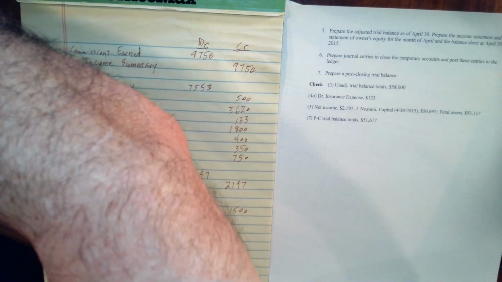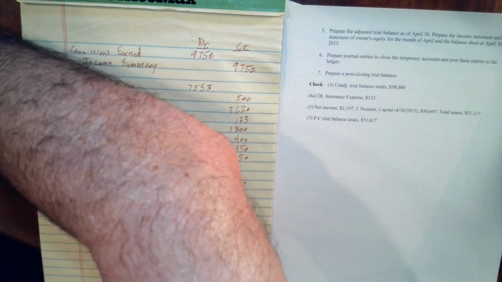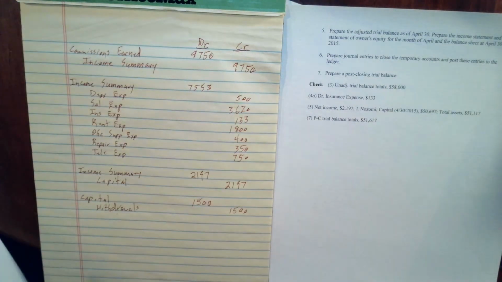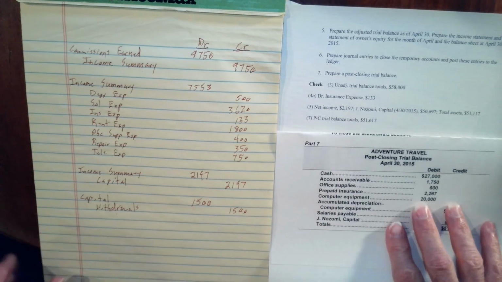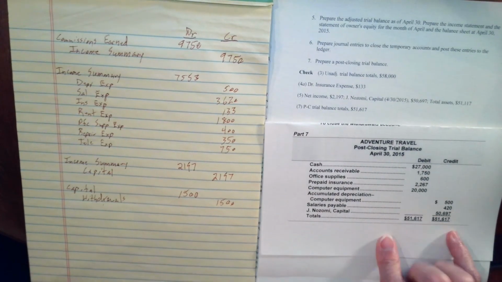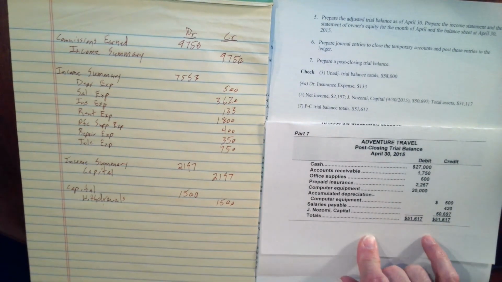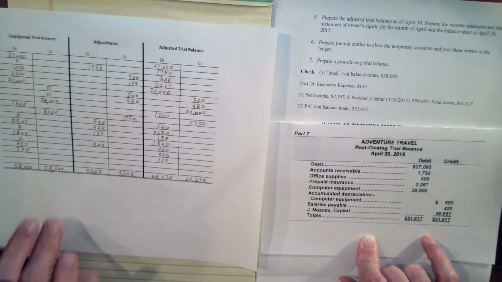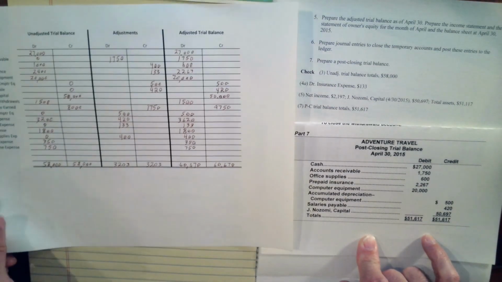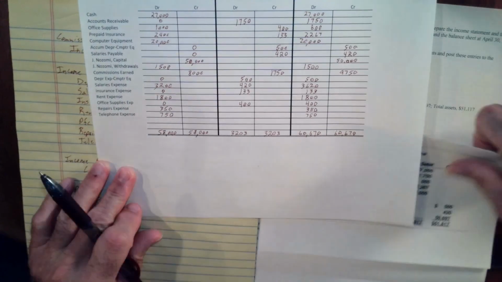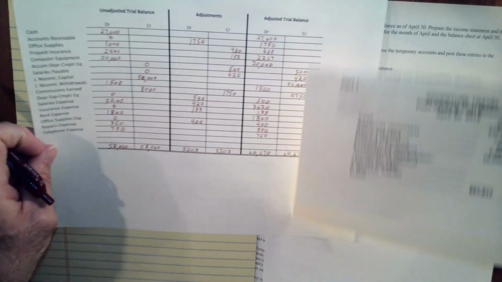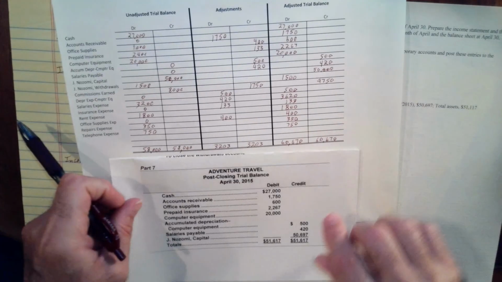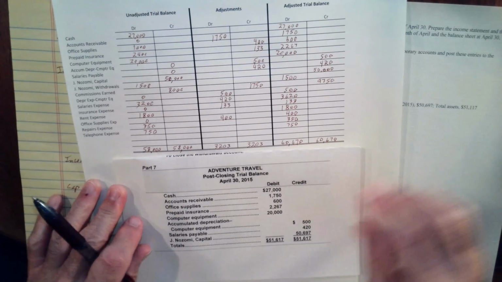Let's see where that went. Here it is. Here's my post-closing trial balance. So I want to point something out to you guys. Here's my worksheet. Let me put this worksheet here and see if I can put this in here so I can point to both of them at the same time.